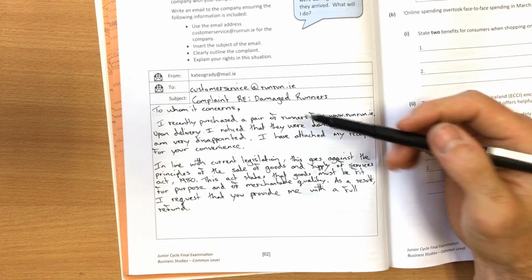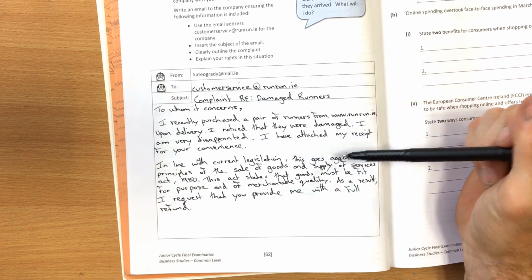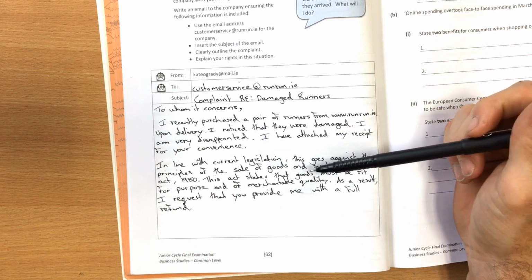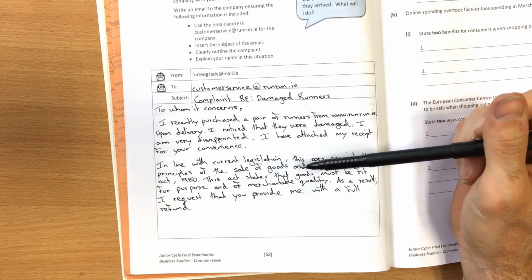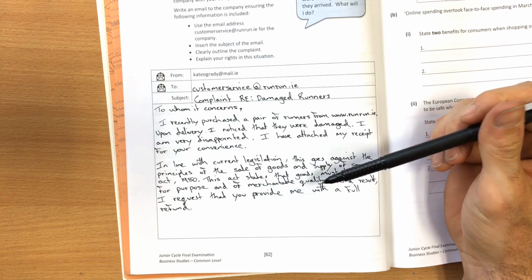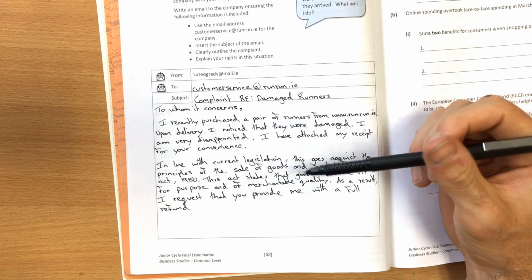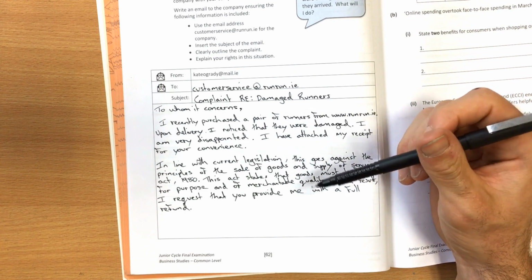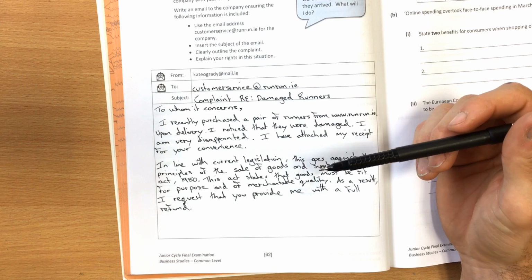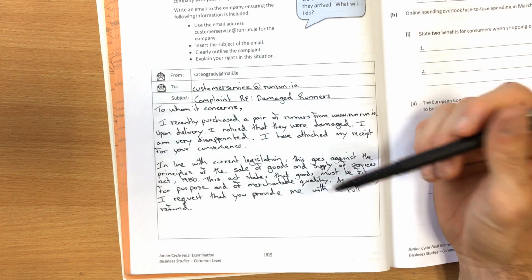Okay. So, in line with current legislation, this goes against the principles of the Sale of Goods and Supply of Services Act 1980. This Act states that goods must be fit for purpose and of merchantable quality. As a result, I request that you provide me with a full refund. Now, redress, as we know, the 3 R's: refund, replacement, repair.